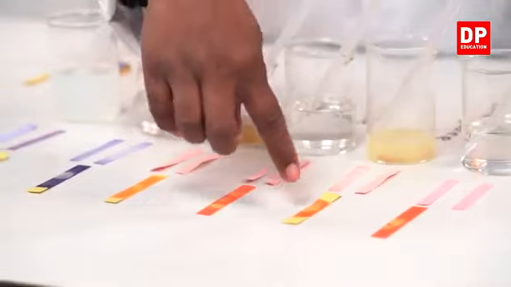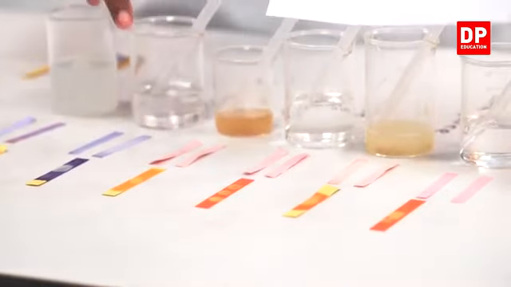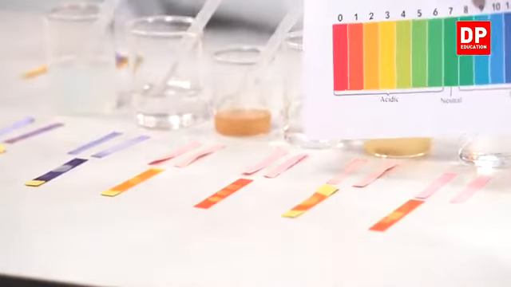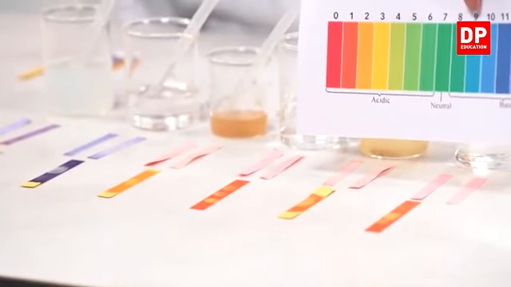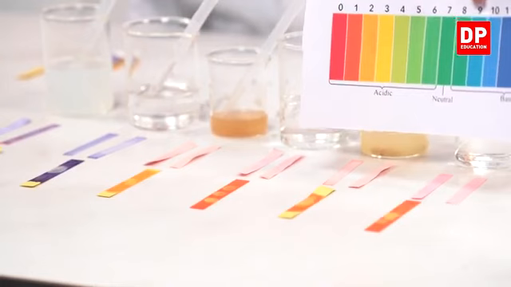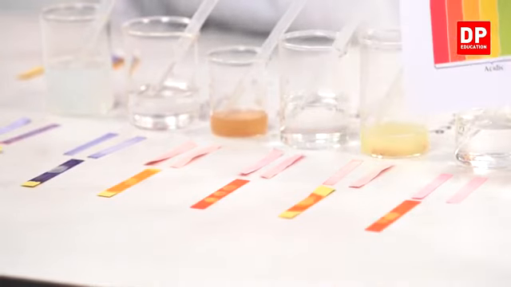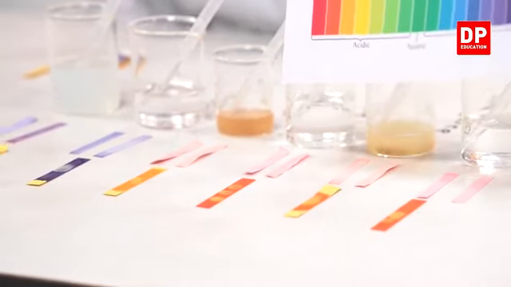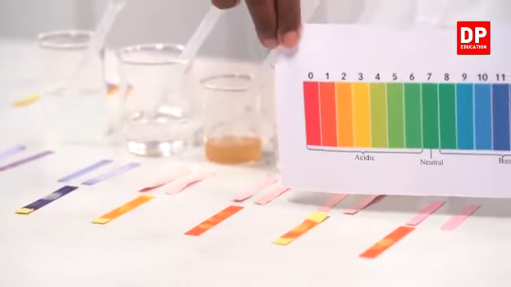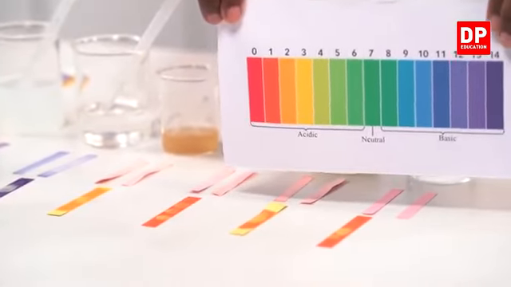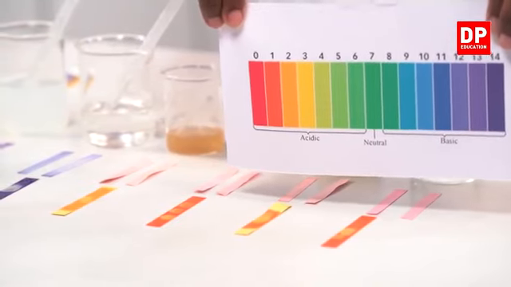But if we take the lime juice, then can you look at the color? It's somewhere between 1 and 2. So that means it's not very dark as the HCl and sulfuric acid. So can you all look at the colors? Can you compare the colors? So you will see that the pH scale is somewhat different.